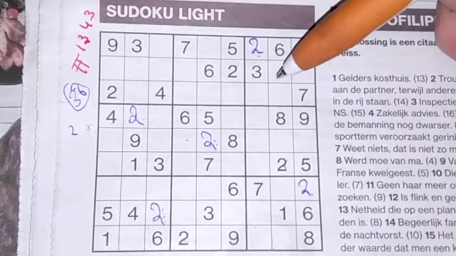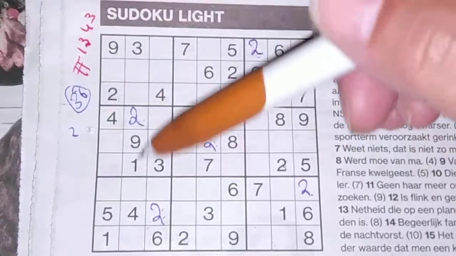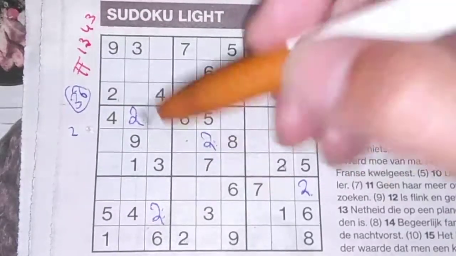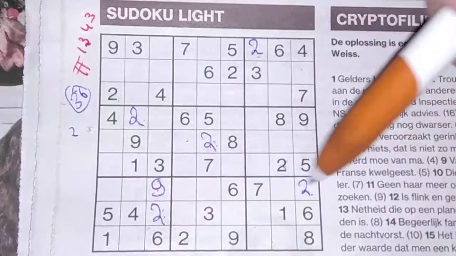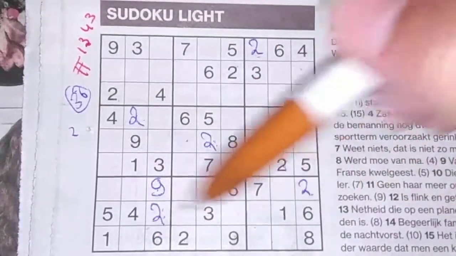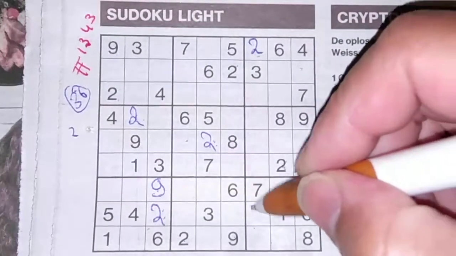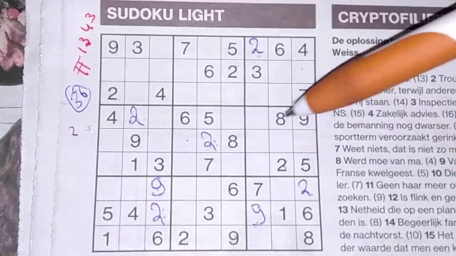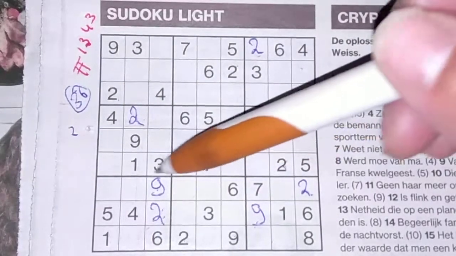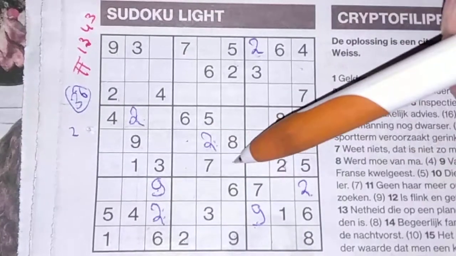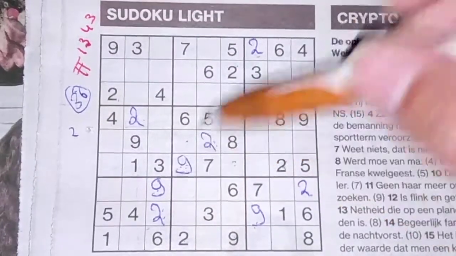The number 9. We have a 9 in this column, a 9 in the second column. So in the third column, the only place for the 9 should be there. 9 in this row, 9 in the last row, so in the row between, the only place for the 9 should be there. 9 in this row, 9 in the middle row, so in the row below, the only 2 places for the 9 should be here or there. We see here 9, no 9 there, 9 should be there.